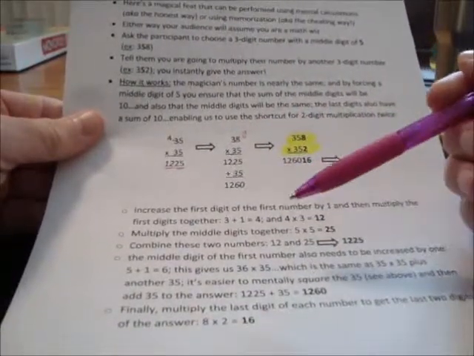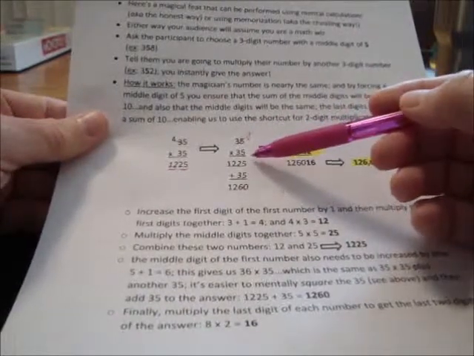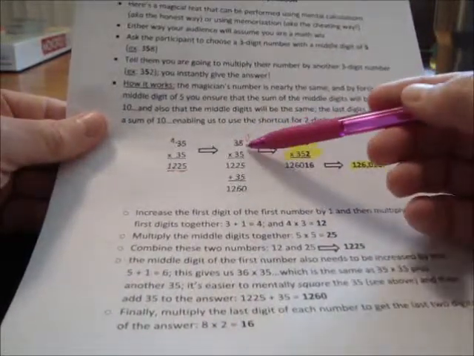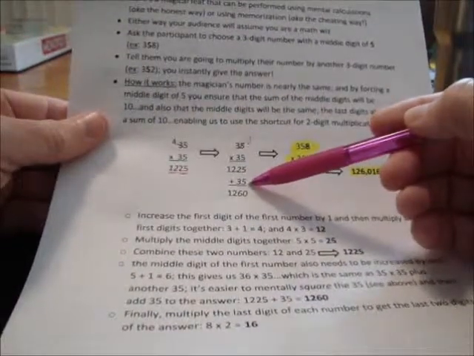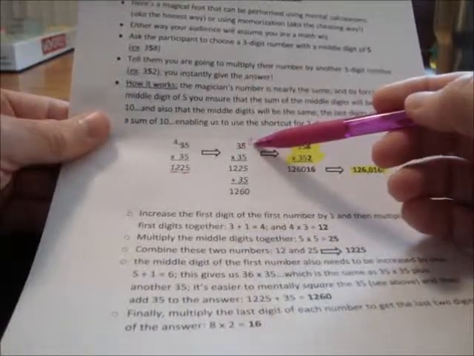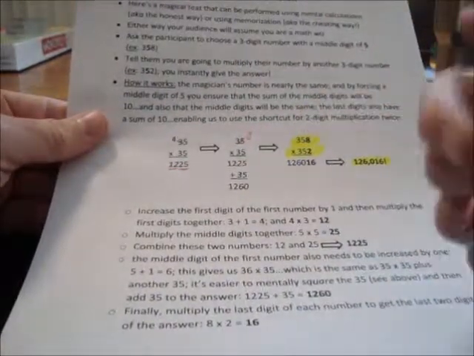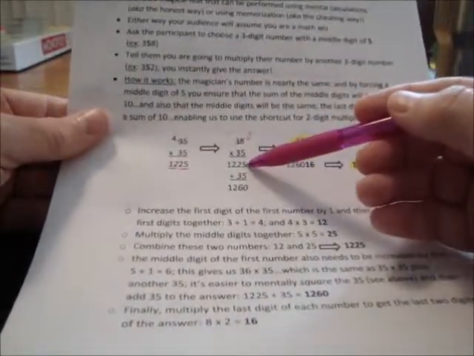Well, what's an easy way to do that? 36 times 35 is the same as 35 times 35 plus another 35, because that 6 means we need one more 35. So in my head, I have 1225.